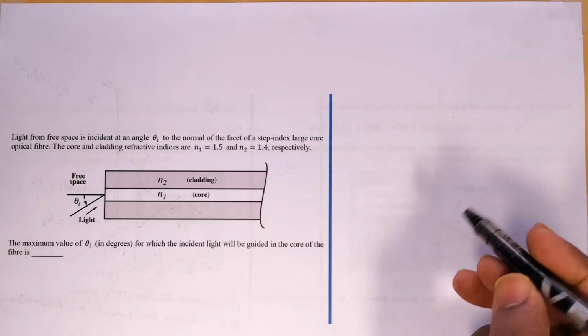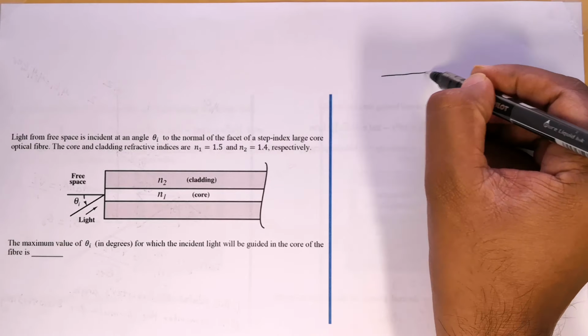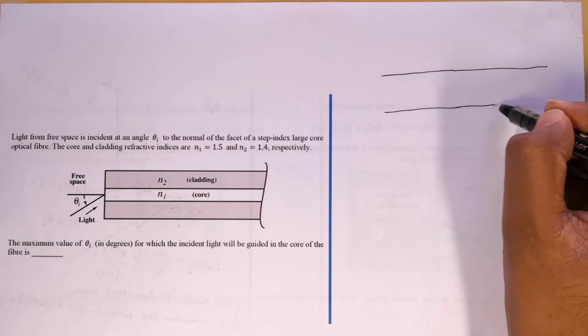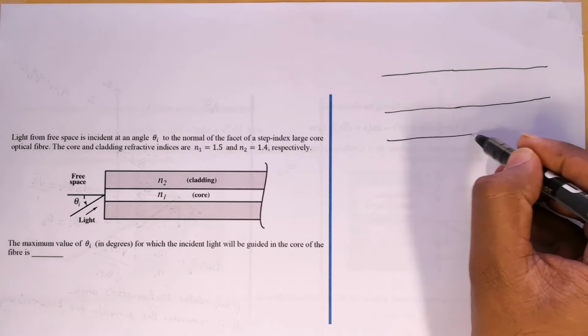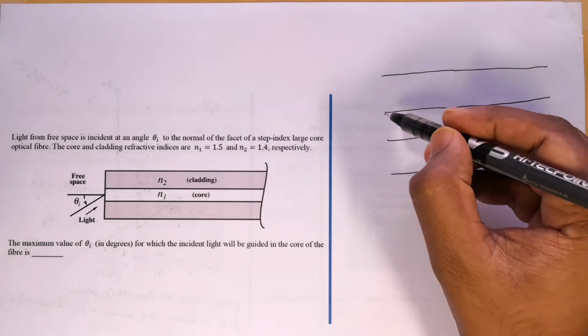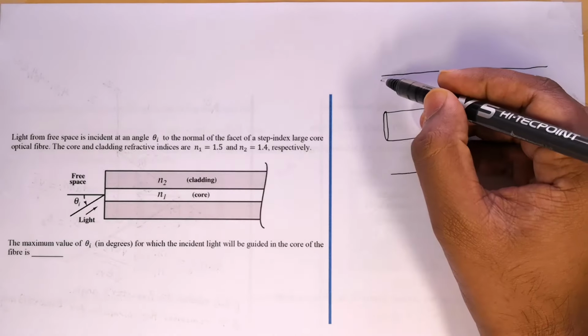So let me draw that out. Let me draw the optical fiber here. It's basically the same thing which they have given in the question. So here is the core of the optical fiber, and this is the cladding.